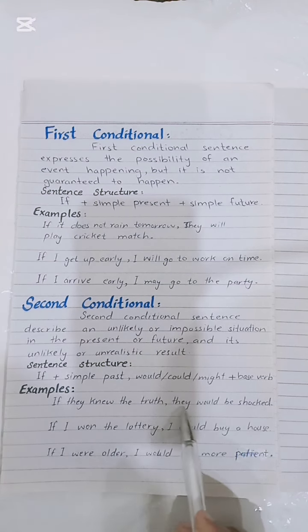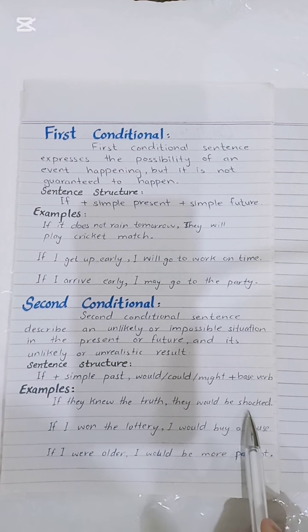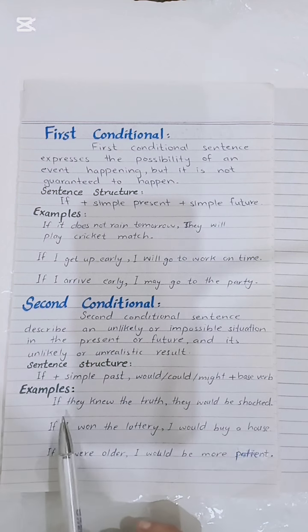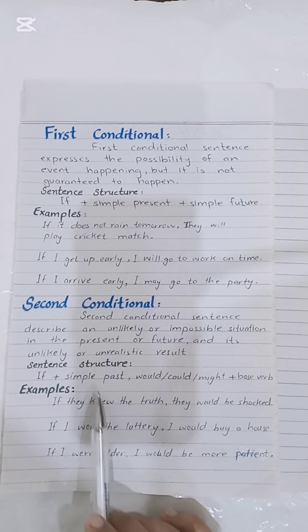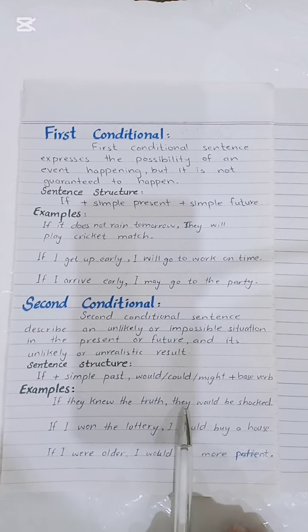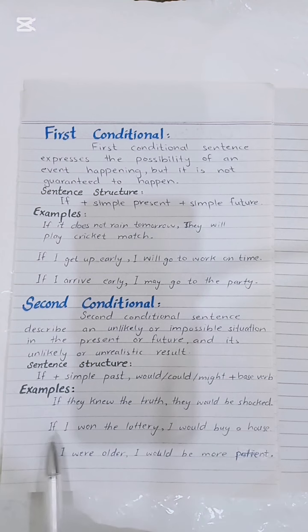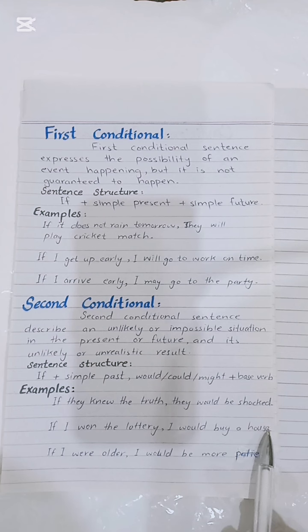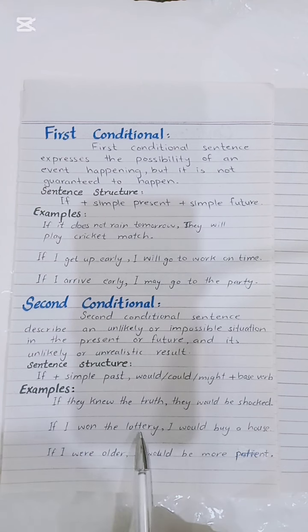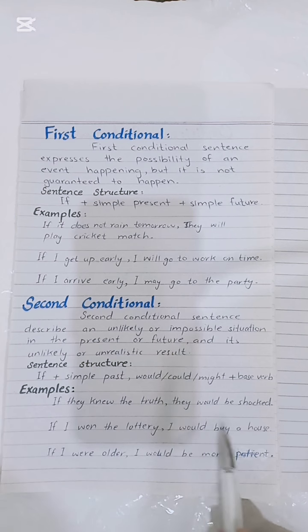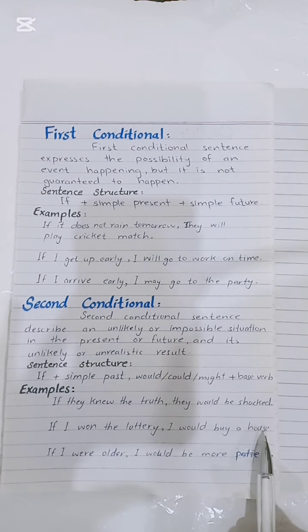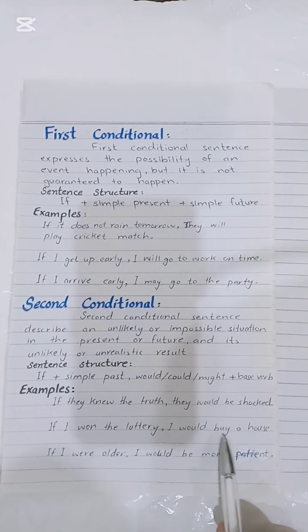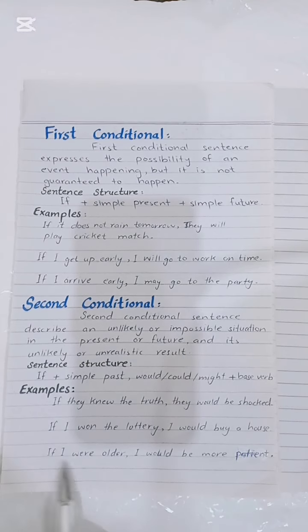If they knew the truth, they would be shocked. Here you can see that after if I used simple past and then would and then the base verb. If I won the lottery, I would buy a house. Here after if I used simple past tense and then would and then buy a house, a base verb and an object.